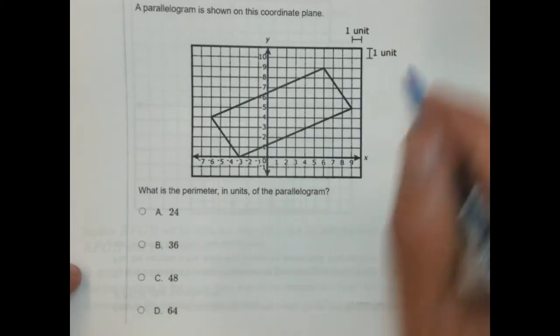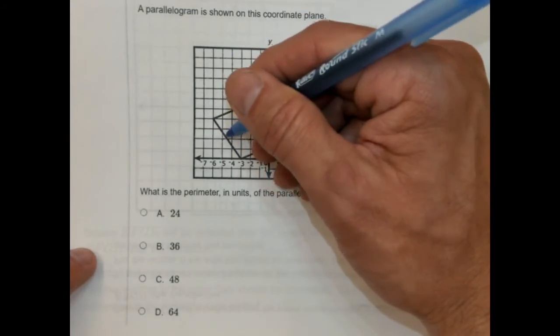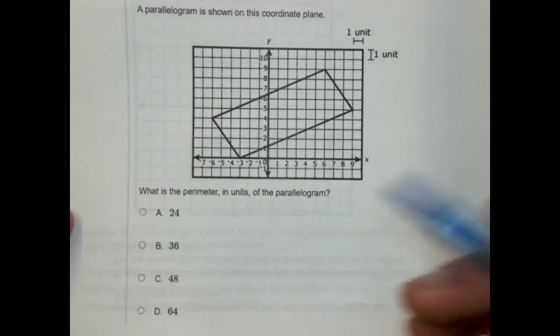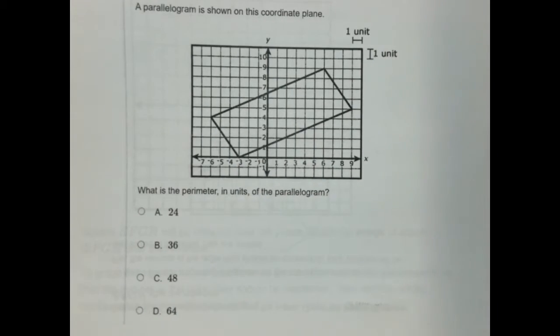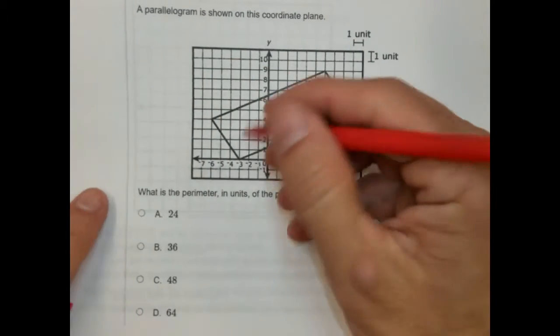We're told that each block is a unit. Now you can tell these are diagonal, so you can't just count. Like, you can't do 1, 2, 3. It doesn't work like that. If they're vertical and horizontal, we could just count the squares. But it's not as easy as that. So what we're going to do is find it by creating triangles.